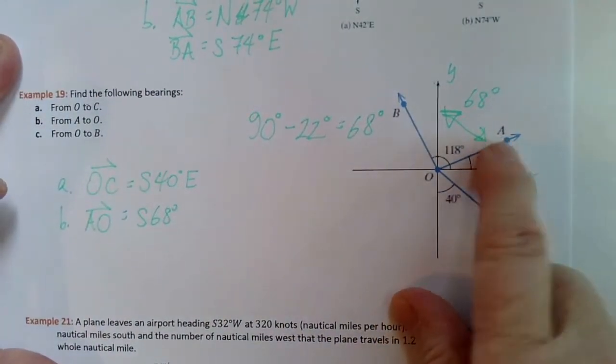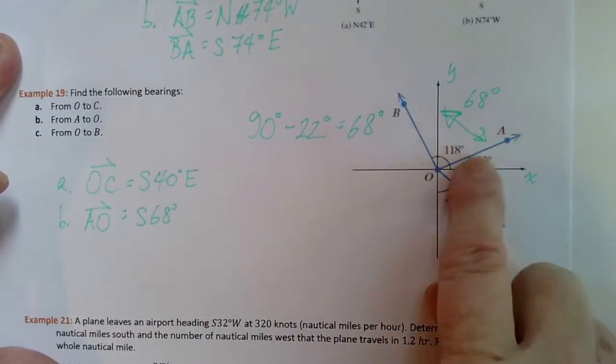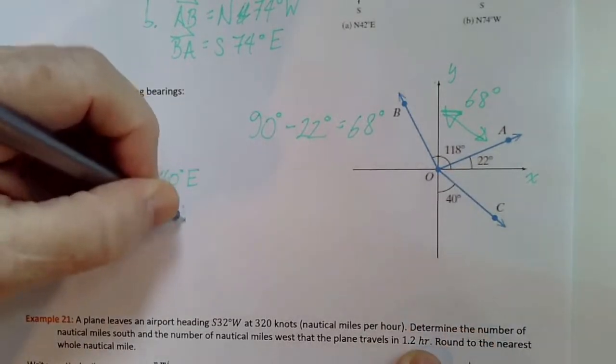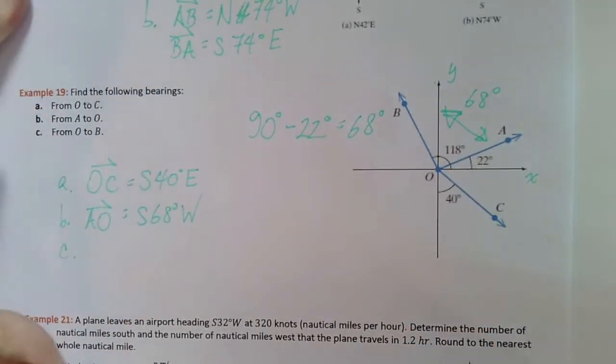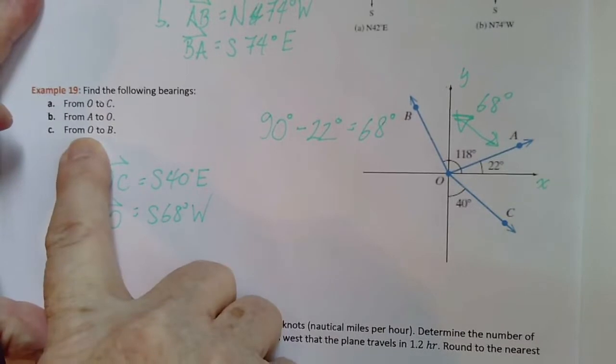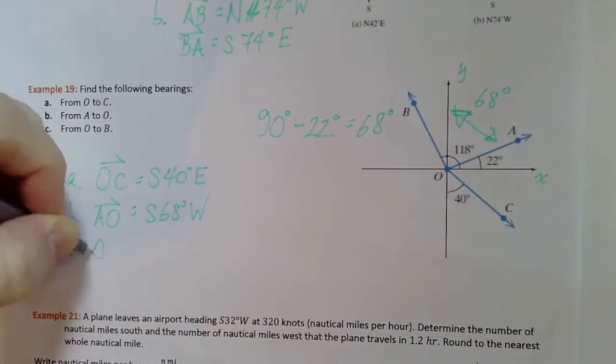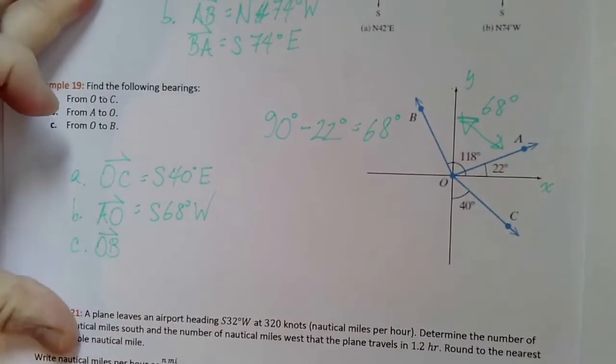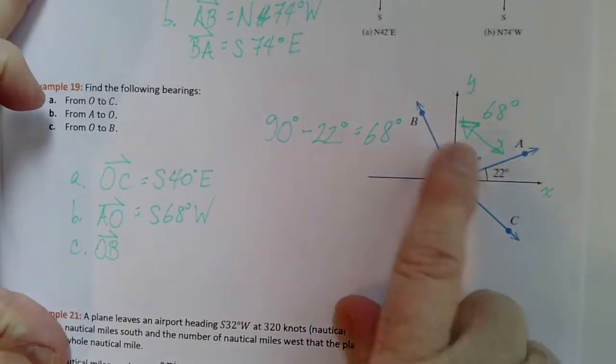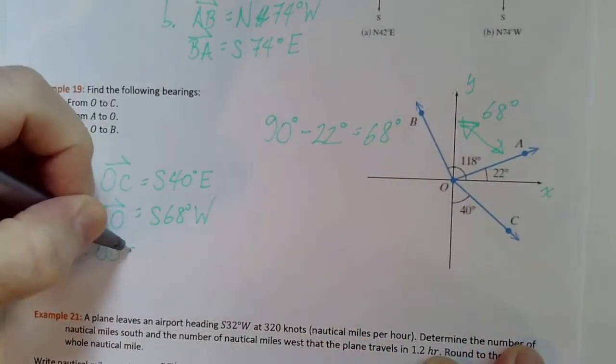And from A to O, we're going left, so west. Now we're looking at O to B. So our ray is OB. From O to B, we're going up, so north.